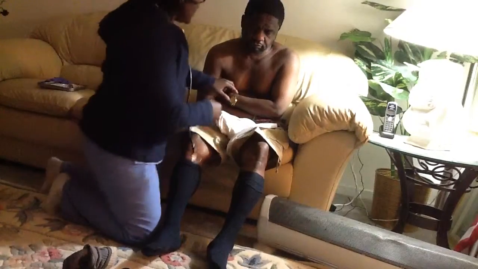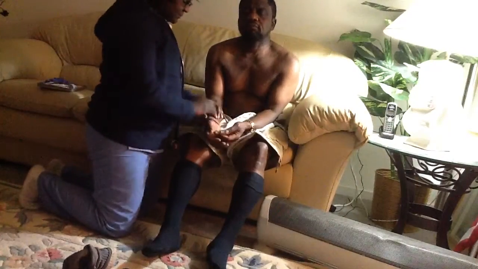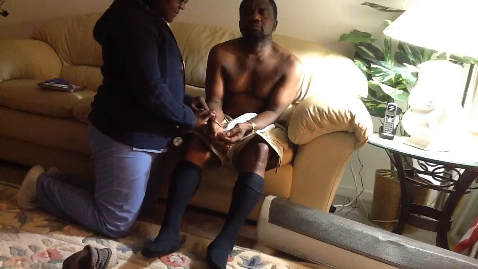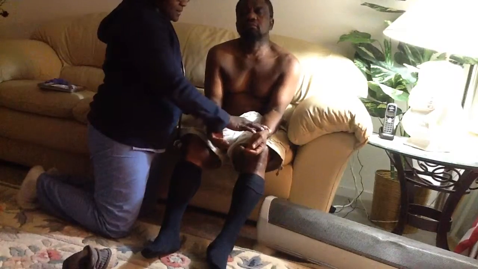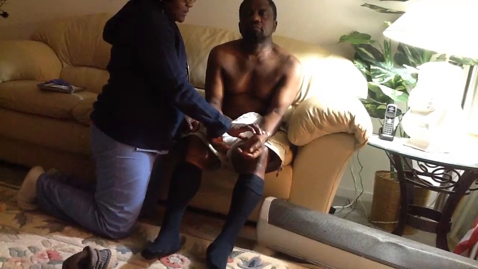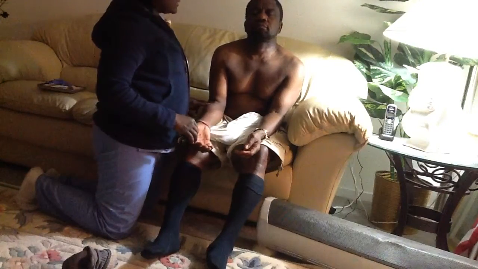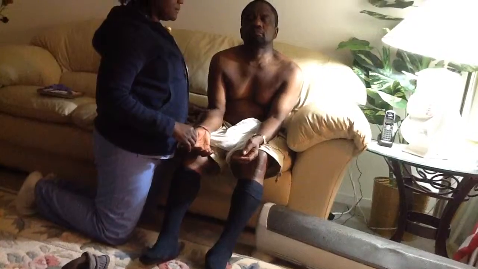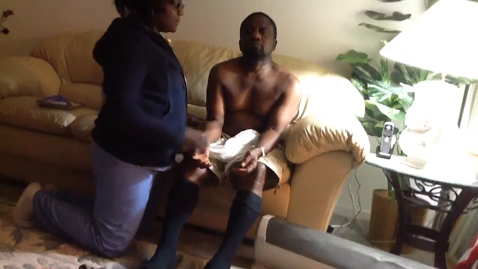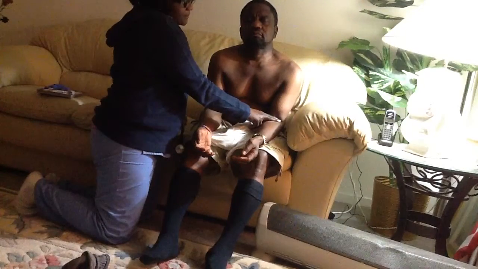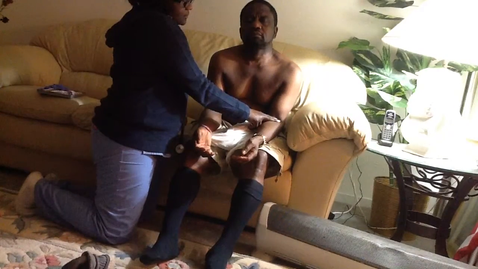And then we're going to do the radial pulses. Good. And the radial pulse on this one. Good. Then the right brachial. And the left brachial. Good.